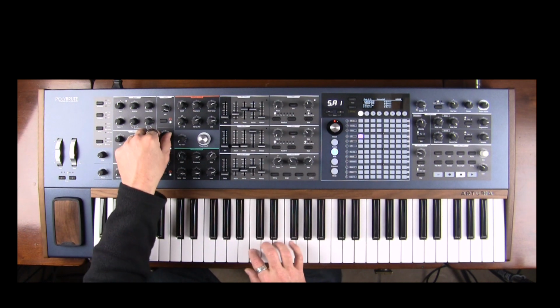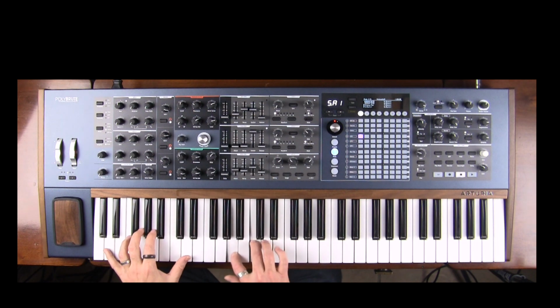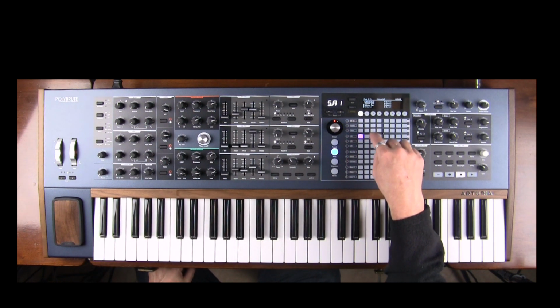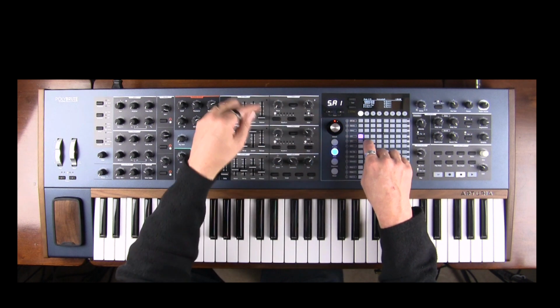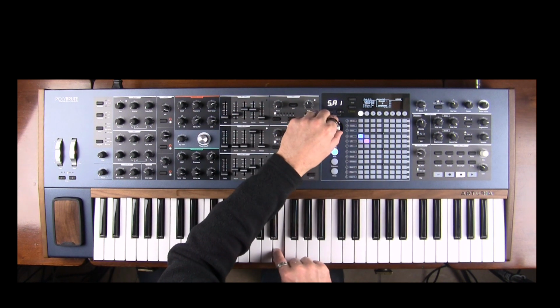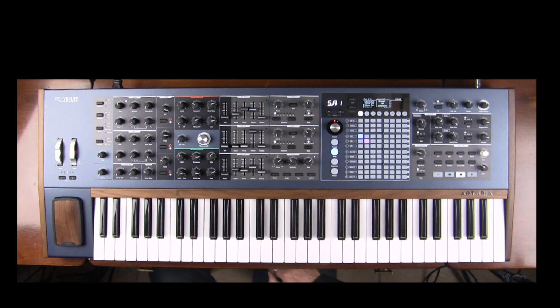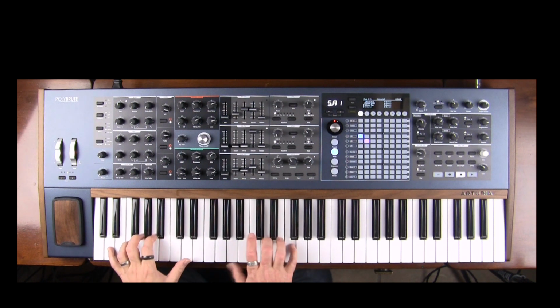And we could bring in that second oscillator. And we could apply the same thing to it with the second LFO. Making it even crazier and bigger.